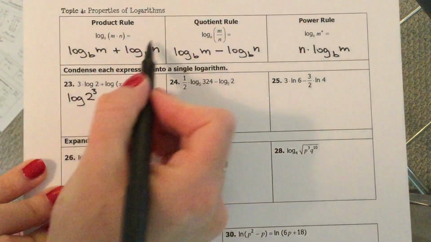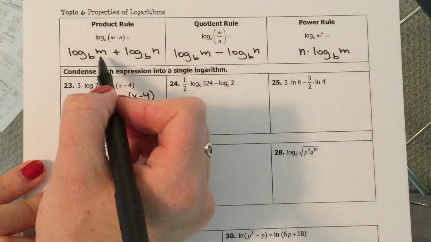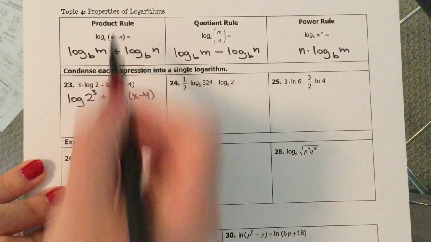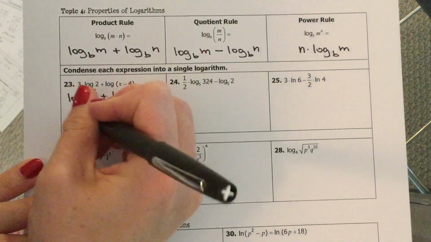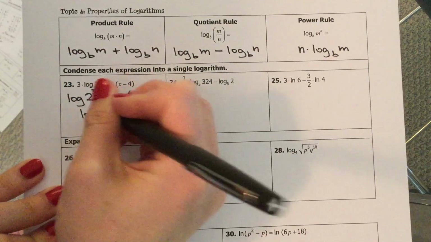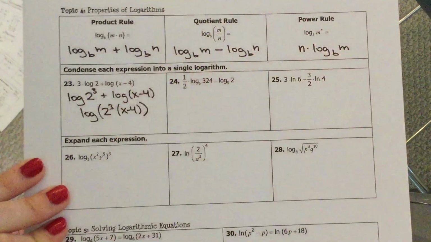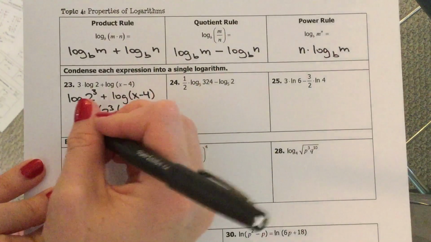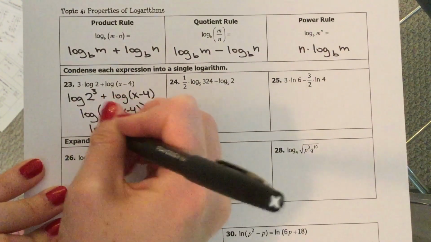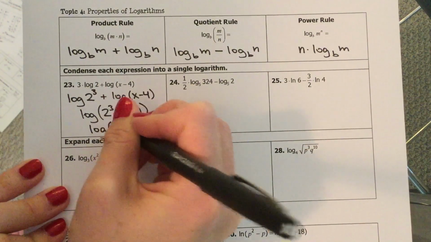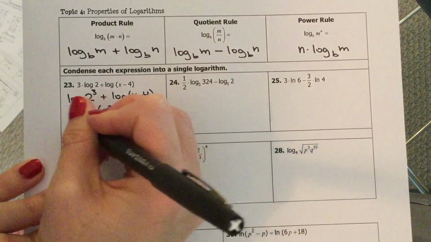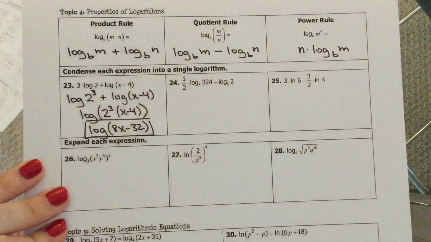And then we have addition, so it's this property right here. This says that you can take these 2 pieces and multiply them on the inside. So we have log of, on the inside, 2 to the 3rd times x minus 4. So 2 to the 3rd is 8, and we can distribute that 8 to the x minus 4. So that is the simplified expression for number 23.